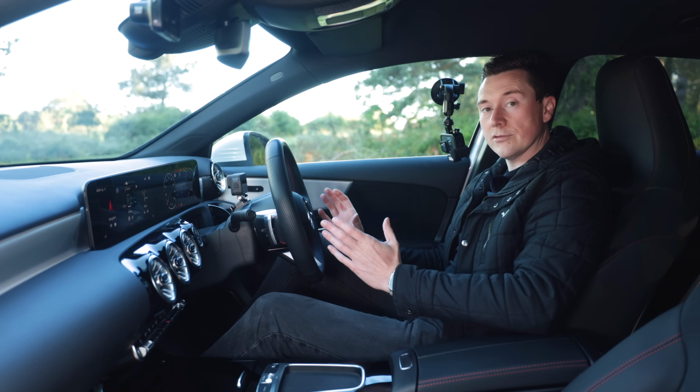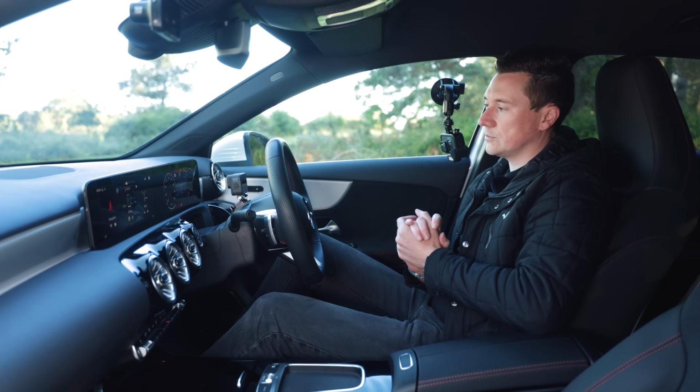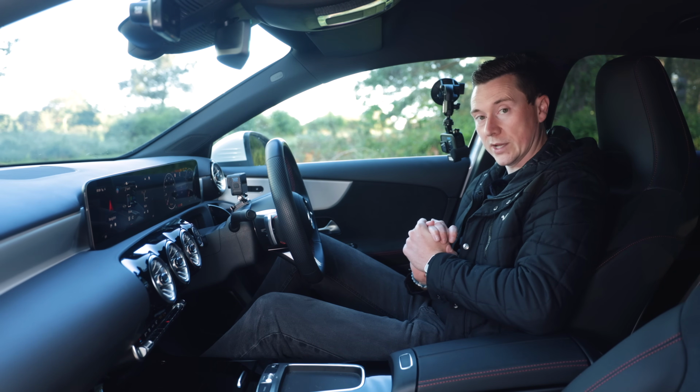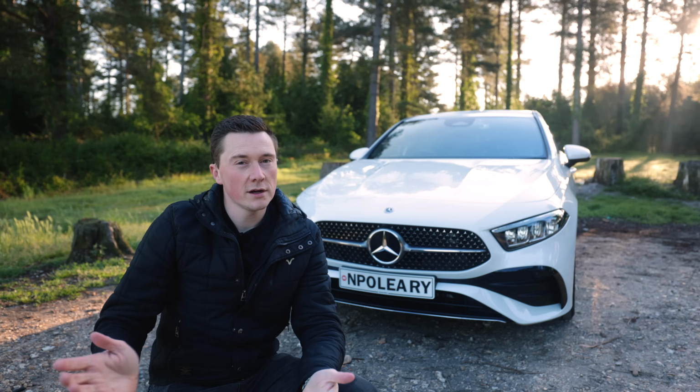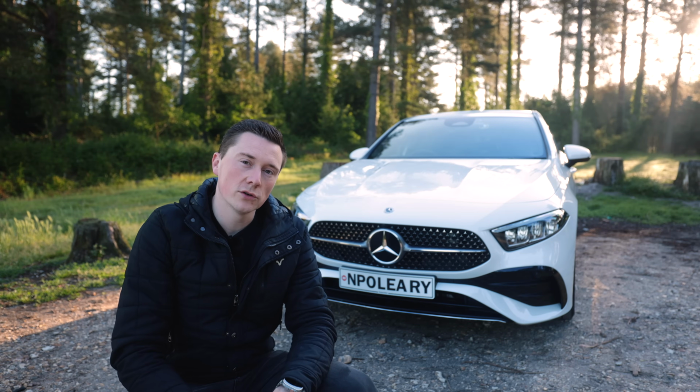But yes, that is a run-through guide of all of the buttons on the instrument cluster on MBUX. So there we go, guys, that is the walkthrough guide on the instrument cluster.